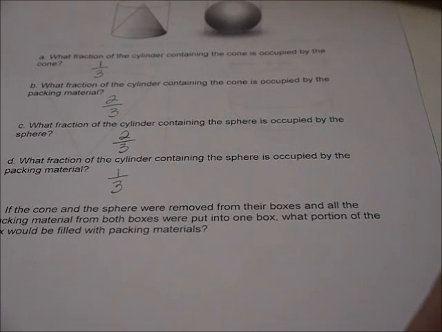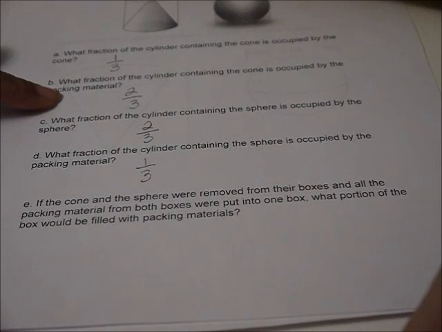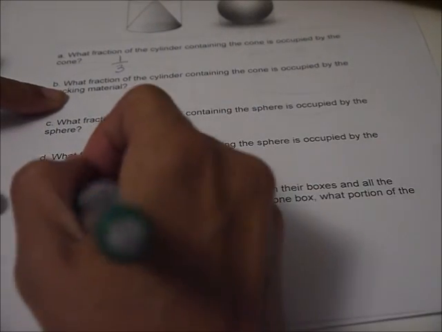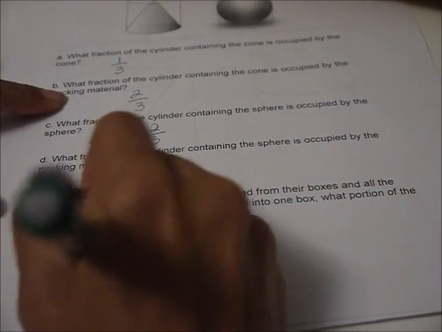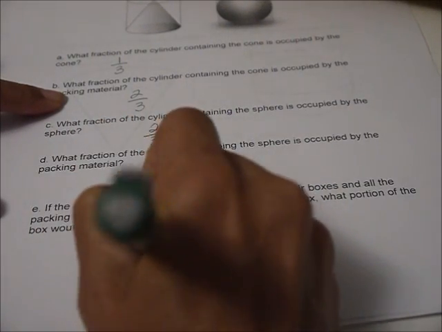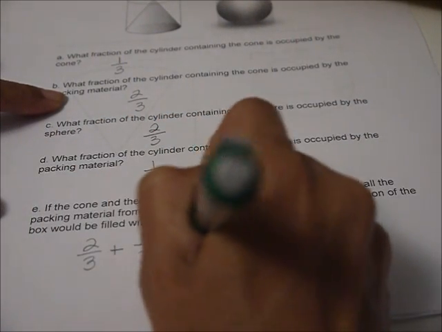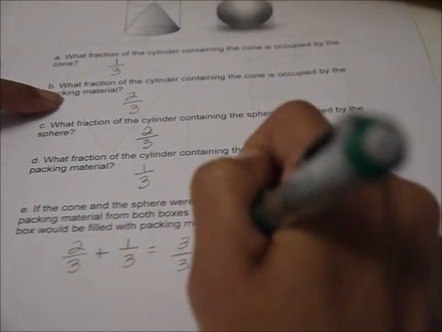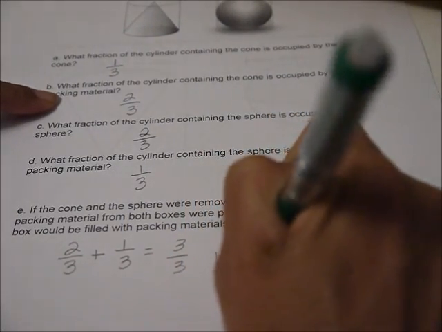If the cone and the sphere were removed from their boxes and all the packing material from both boxes were put into one box, what portion of the box would be filled with packing material? Packing material in the first one was 2/3. Packing material in the second one was 1/3. So we get 3/3, so the whole box.